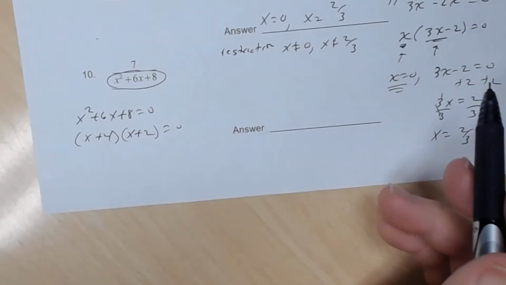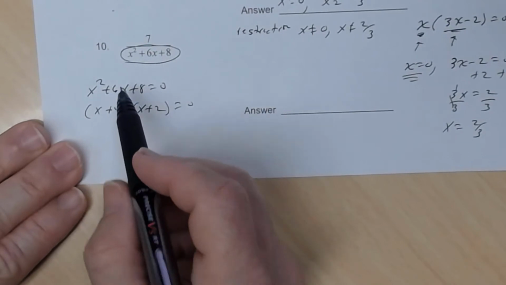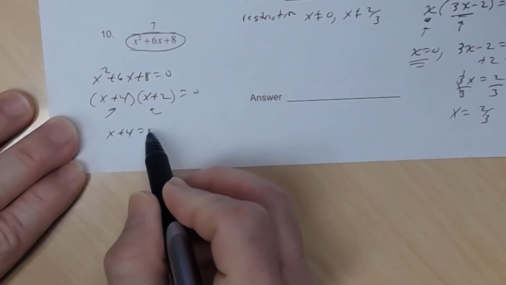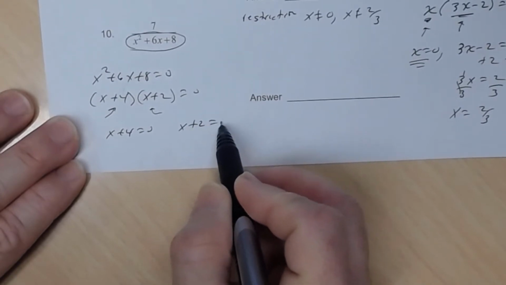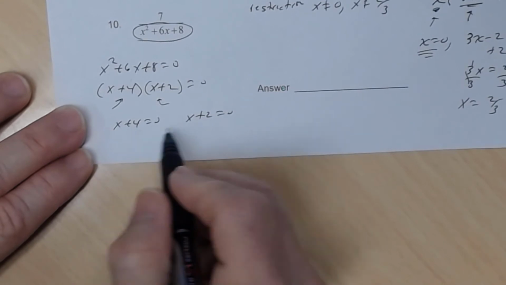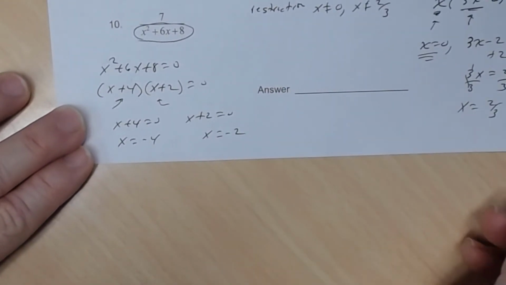And again, just like I did with this one, I'm going to use the zero factor property. So these are my 2 factors. I'm going to set each of those equal to 0. And so notice I went from a quadratic equation to 2 linear equations. And when I solve each of those linear equations, I get -4 and -2.